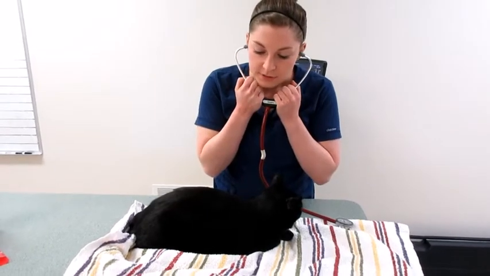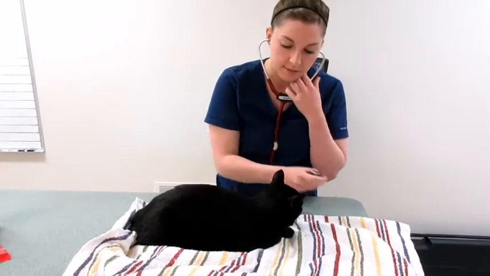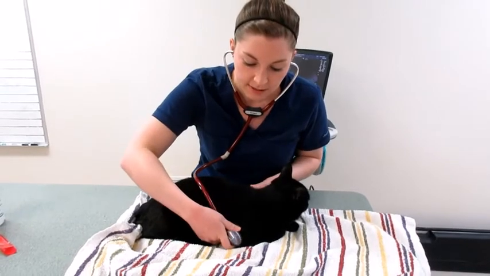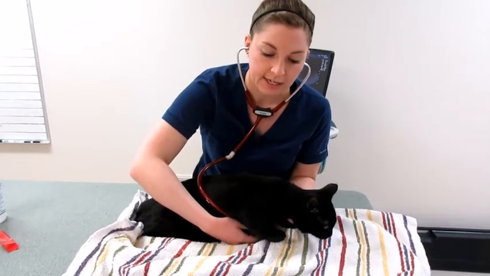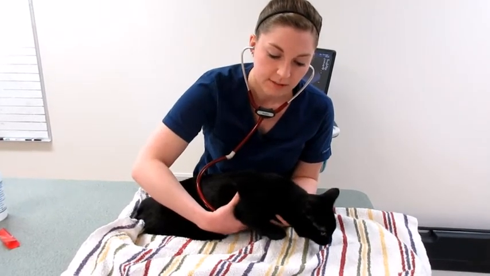So I'm going to first start taking his heart rate. So I listen kind of sternally on a cat. Locate the heart, and I count the heartbeats for 15 seconds. He did fabulous. No issues, no concerns at all.